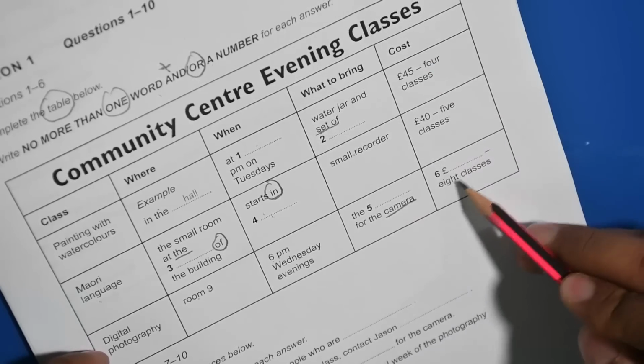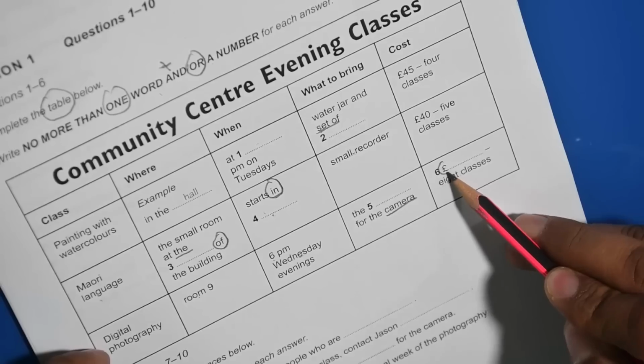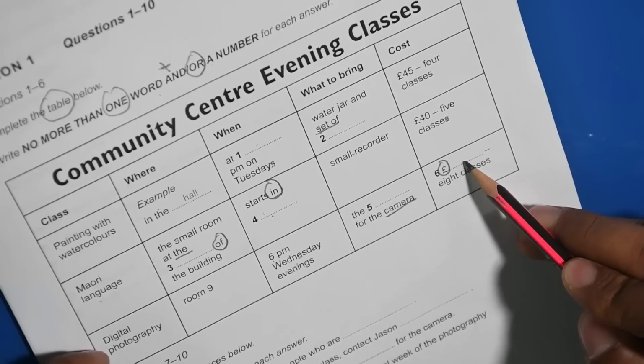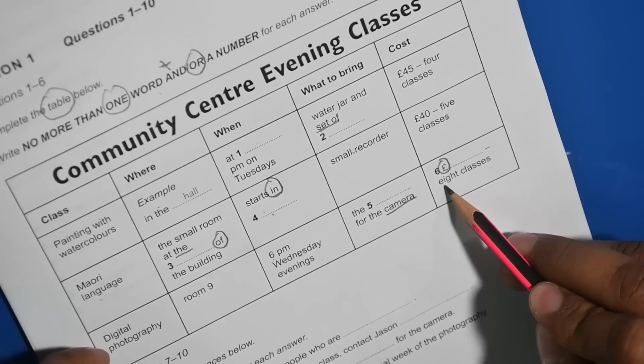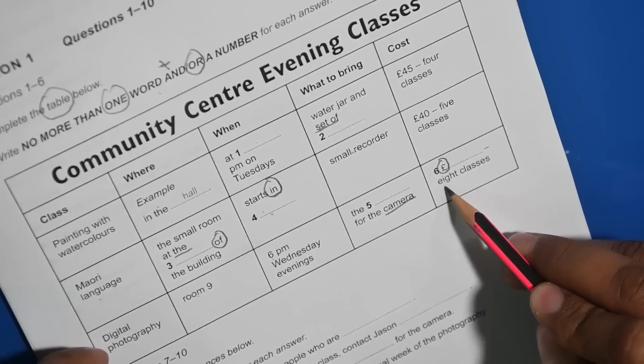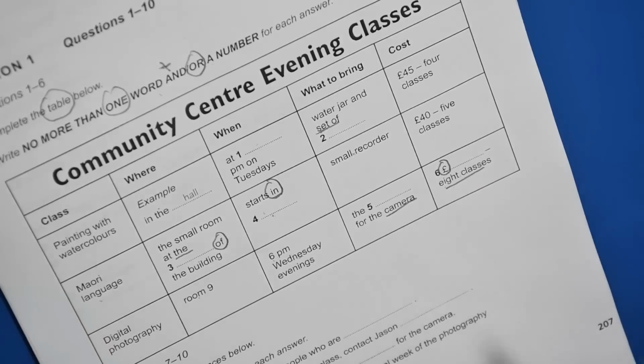Cost in pounds. 8 classes. Now pound sign is already given on your answer sheet. You don't need to write the pound sign. You just write the number. 8 classes. Now they might tell you the cost for 8 classes and 4 classes and 12 classes. So remember, you need to avoid the traps.